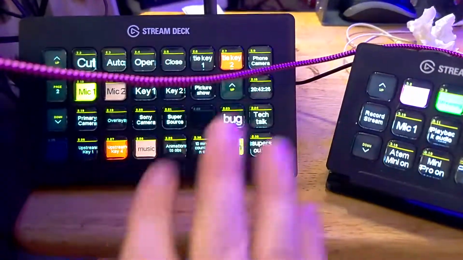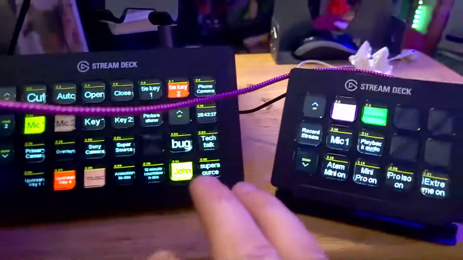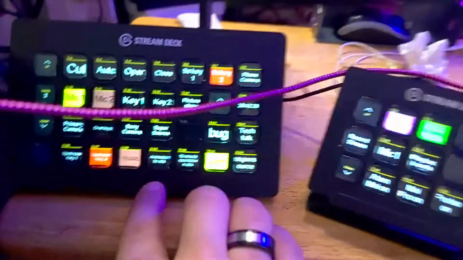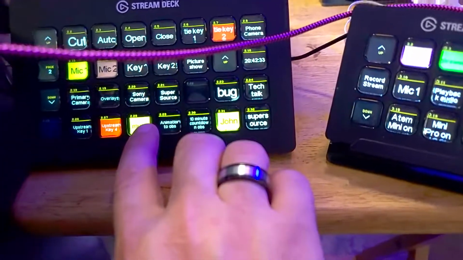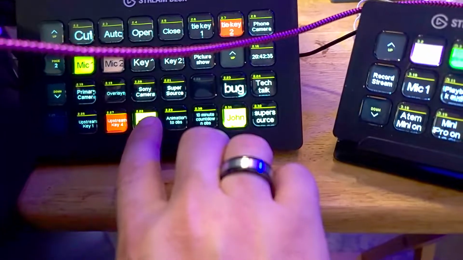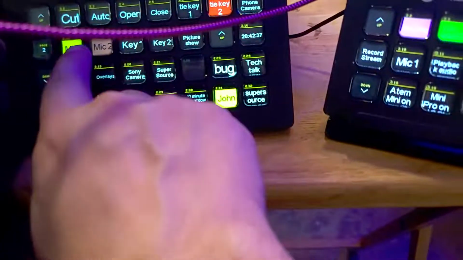Let's see. Hold on, my phone is doing some funky stuff. All right. So you're now watching the live stuff. So I've got this button right here, the music button. My mic.